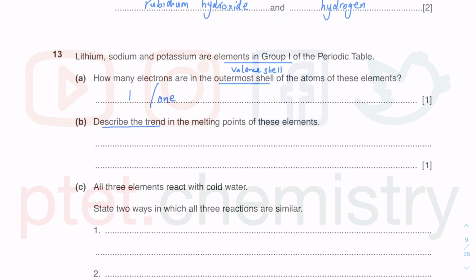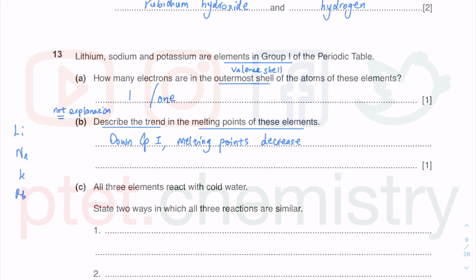Next one is describe the trend, not explain. They are not asking for an explanation. They just want what happens to the trend in melting point going down group 1. So this is a stating kind of question, a factual kind of question. We can say that the melting point decreases, but it has to be decreasing down group 1. So basically lithium to sodium to potassium, rubidium, cesium, the melting point decreases down group 1.